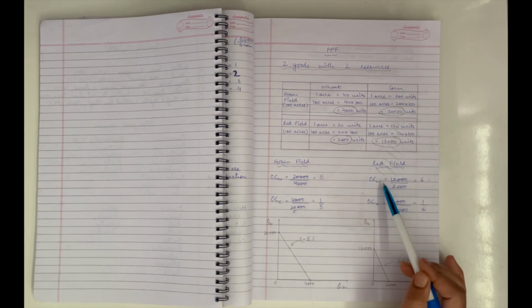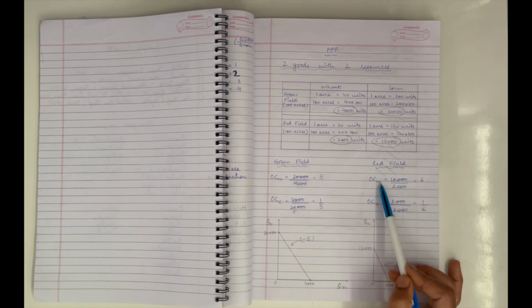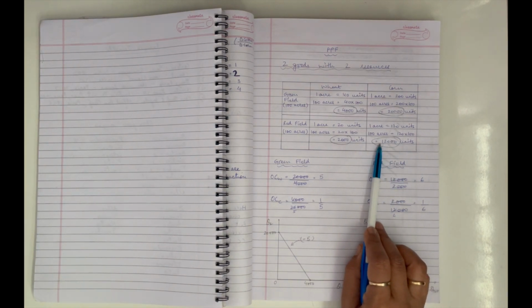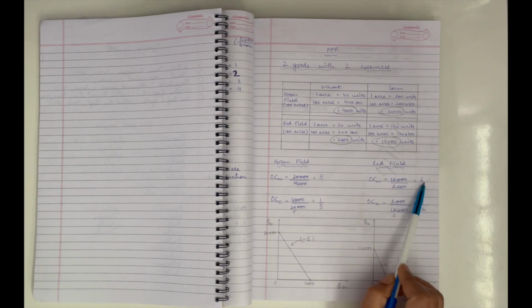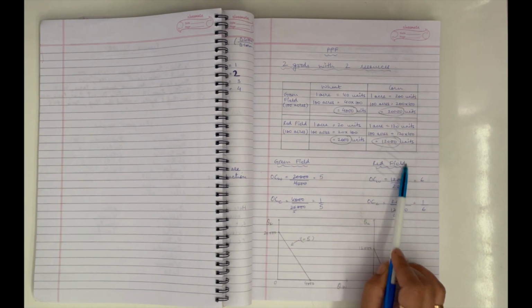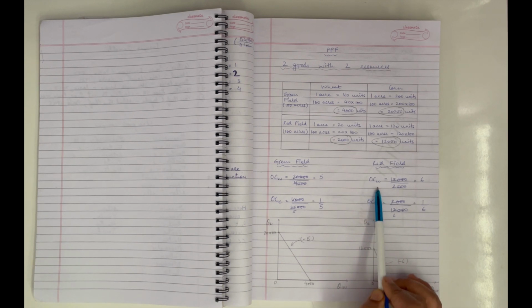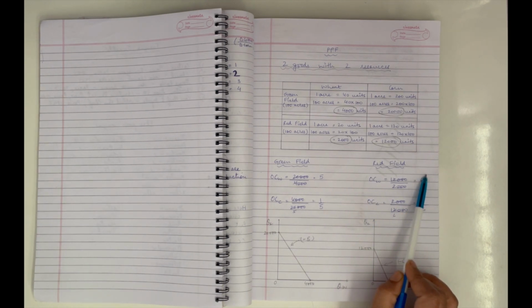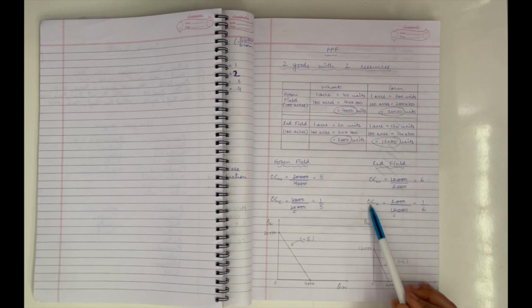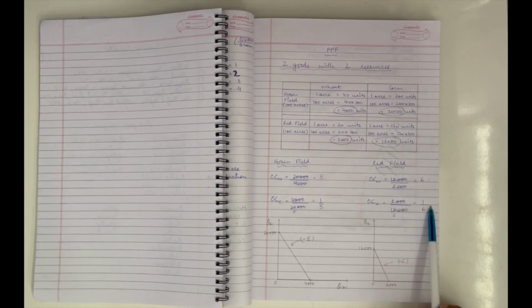So it would be the same in the same manner, right? So opportunity cost for wheat would be your 12,000 divided by your 2,000, that gives you 6. So every time in the red field I want a unit of wheat, I have to sacrifice 6 units of corn. Okay? And for the opportunity cost of corn, it would just be the reciprocal, which comes out to be 1/6. For every unit of corn, I have to sacrifice 1/6 unit of wheat.